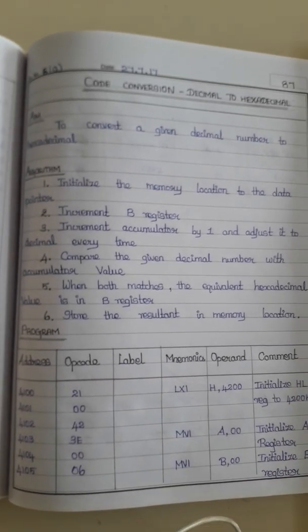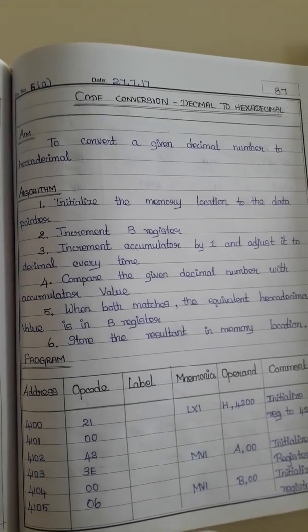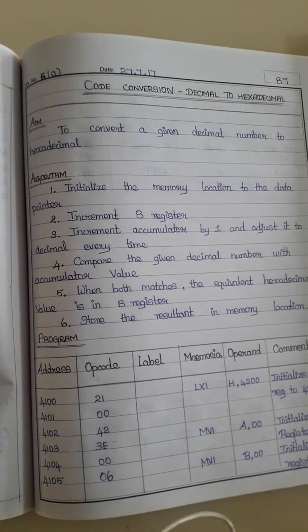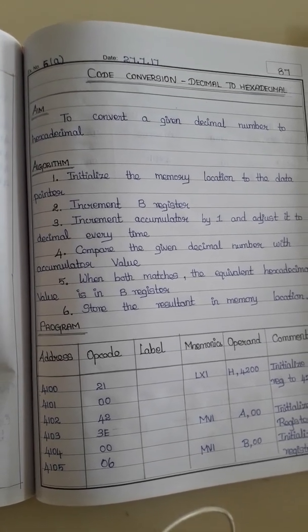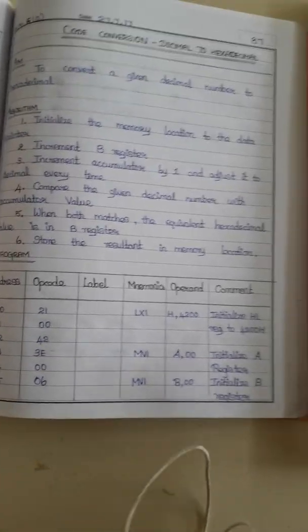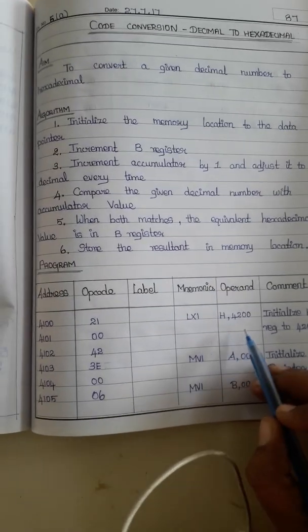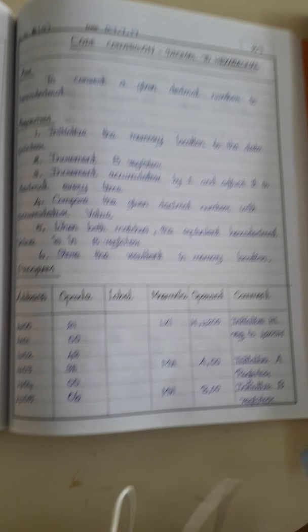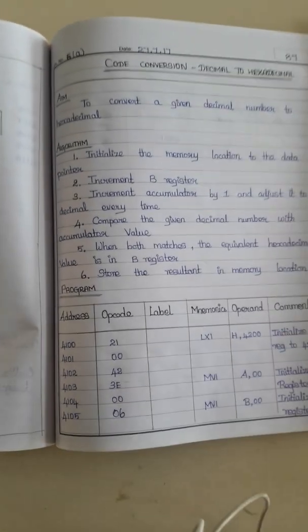Dear students, now I am going to discuss code conversion, that is decimal to hexadecimal and hexadecimal to decimal using the 8085 microprocessor. Now let us see decimal to hexadecimal conversion using the 8085 microprocessor. The first instruction is LXI H, 4200. Here we are initializing memory location 4200 with the help of the HL register pair.